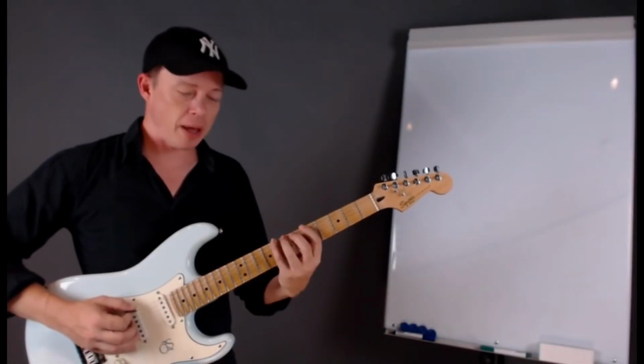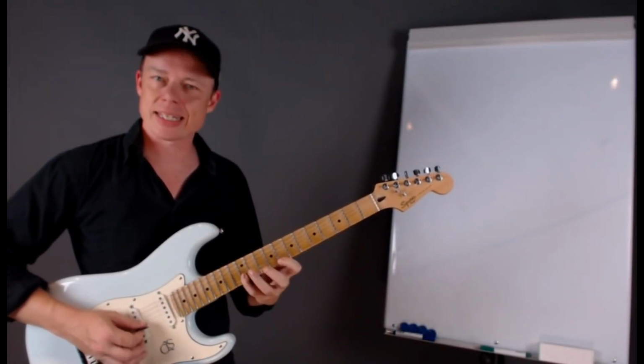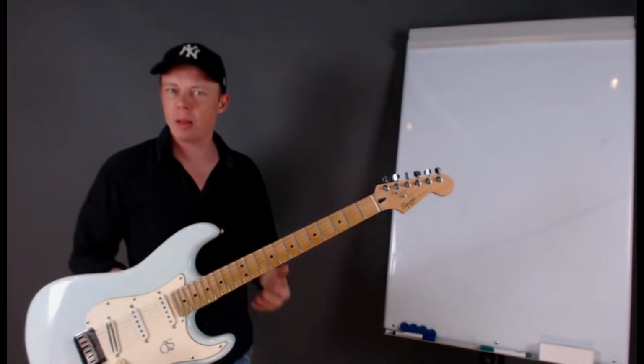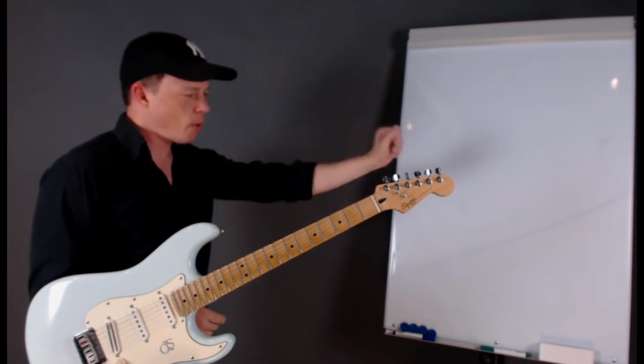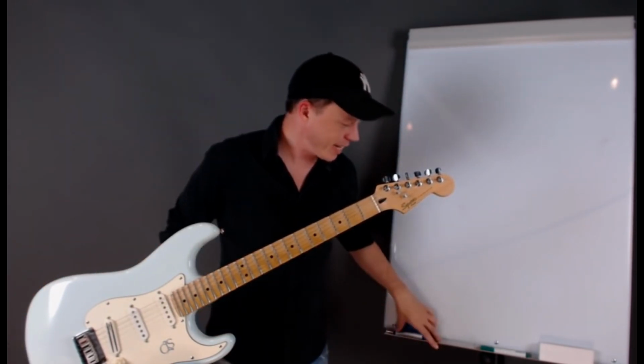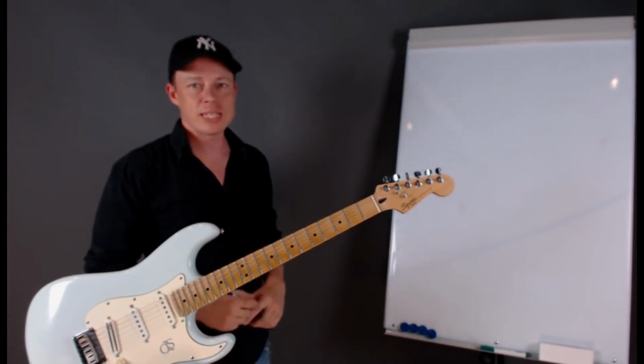In the previous video, we talked about how playing scale shapes endlessly up and down through the positions is really hurting you more than it's helping you. Today, we're going to look at a principle that's equally important. Actually, it can shorten your learning process massively.